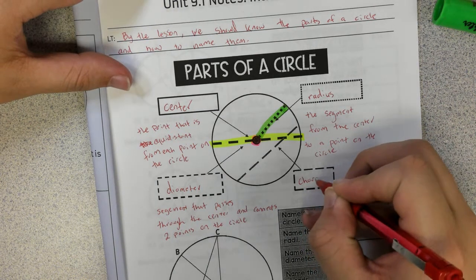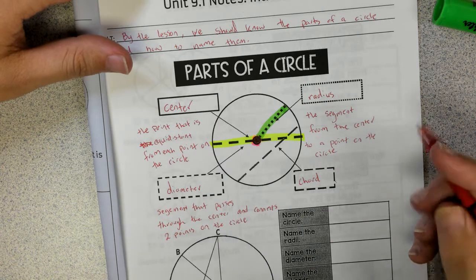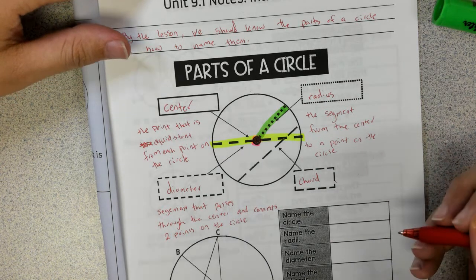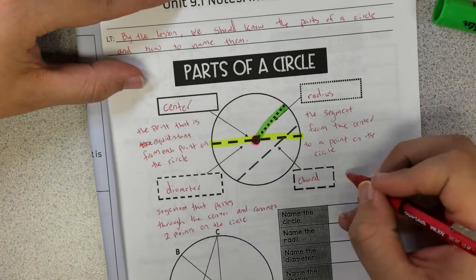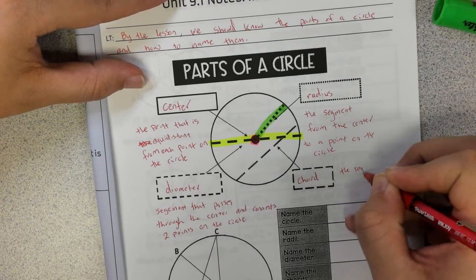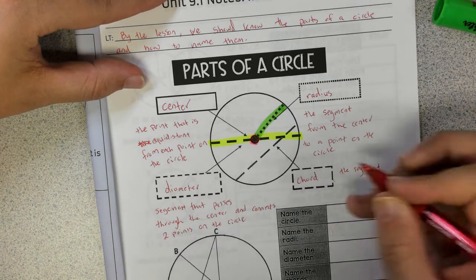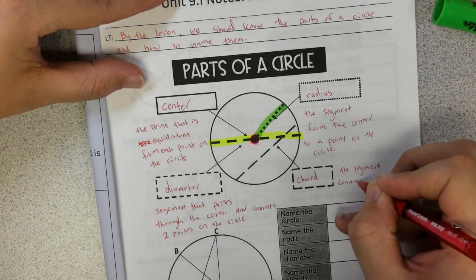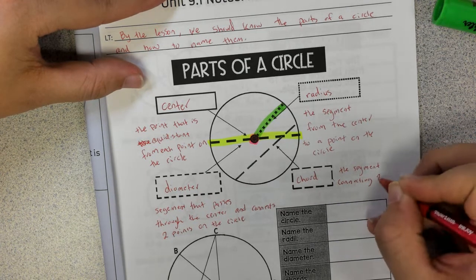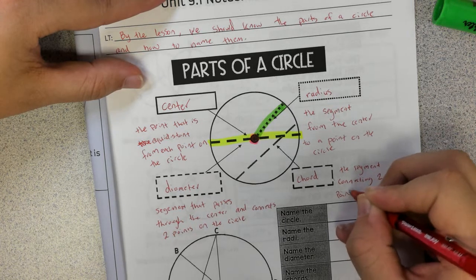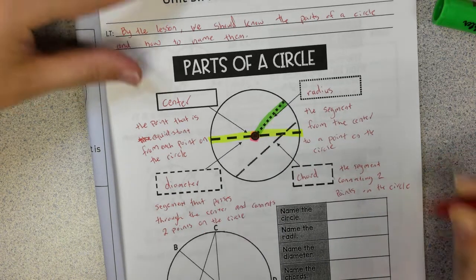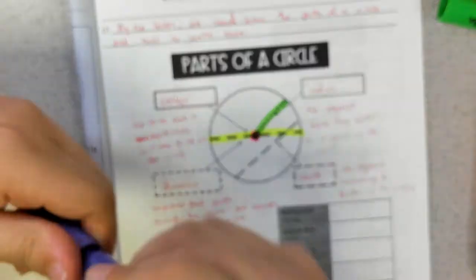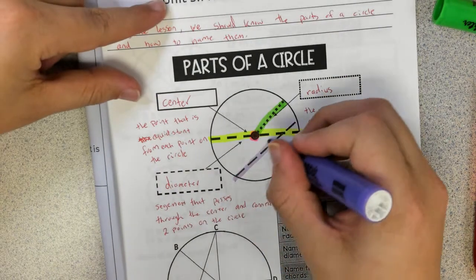And the next thing is a chord. A chord is a segment that connects 2 points on the circle. Okay? So it is the segment connecting 2 points on the circle. And we call that a chord.